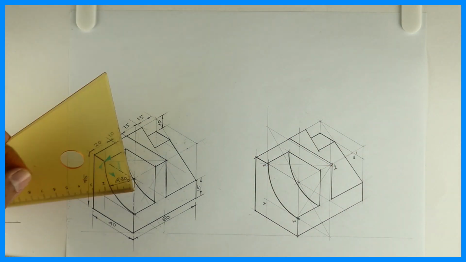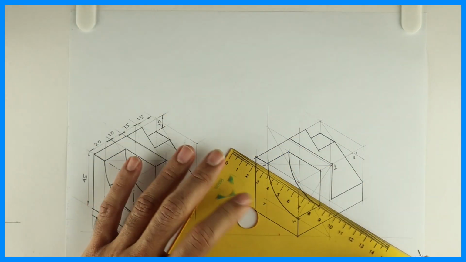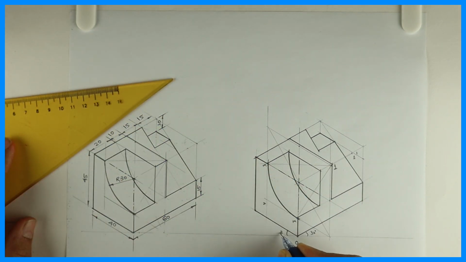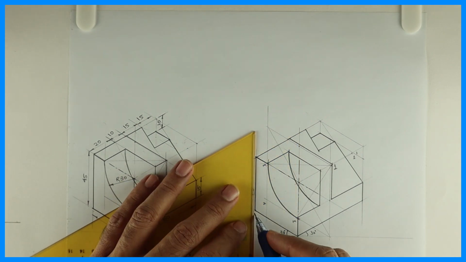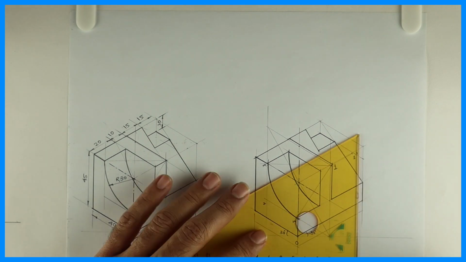I hope you people have understood how to do this. Now we can do the axis, origin and 30-30. And we can do dimensioning. Total length, width and height we need to mention.